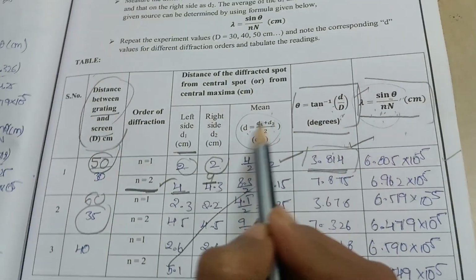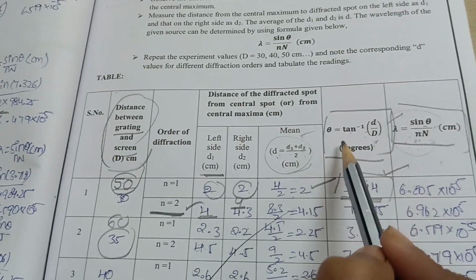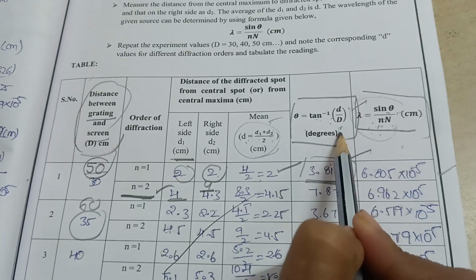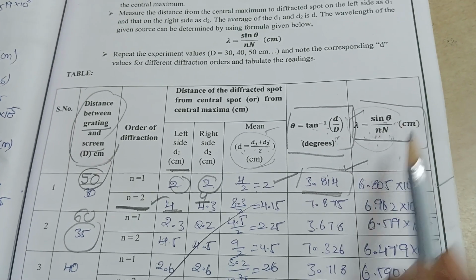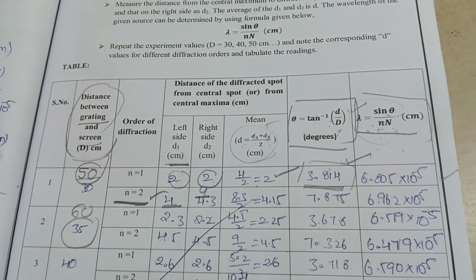Then D equals D1 plus D2 by 2, theta equals tan inverse of small d by capital D, lambda equals sin theta by small n into capital N. My dear students, you can vary the distances using 50 centimeters, 60 centimeters, 70.